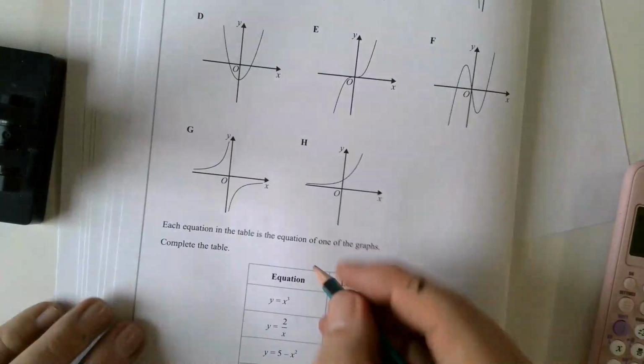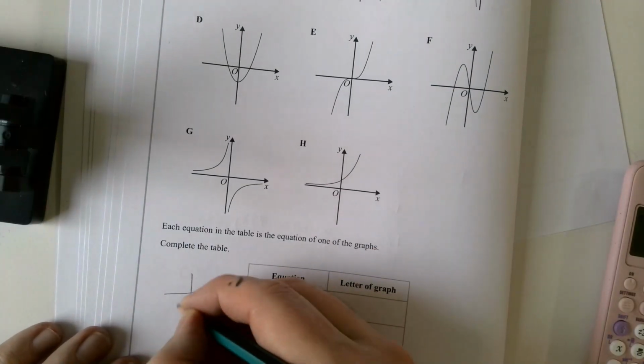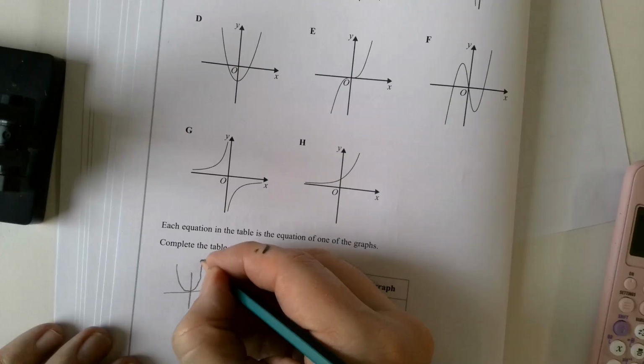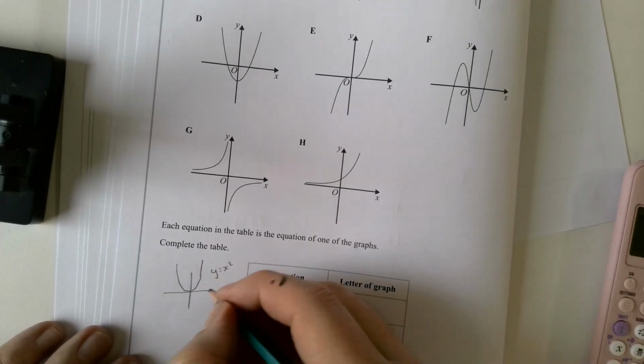Right, this one. Describe the graph. So x cubed. So things I want you to know. I want you to know x squared. It looks a bit like that. So happy face.